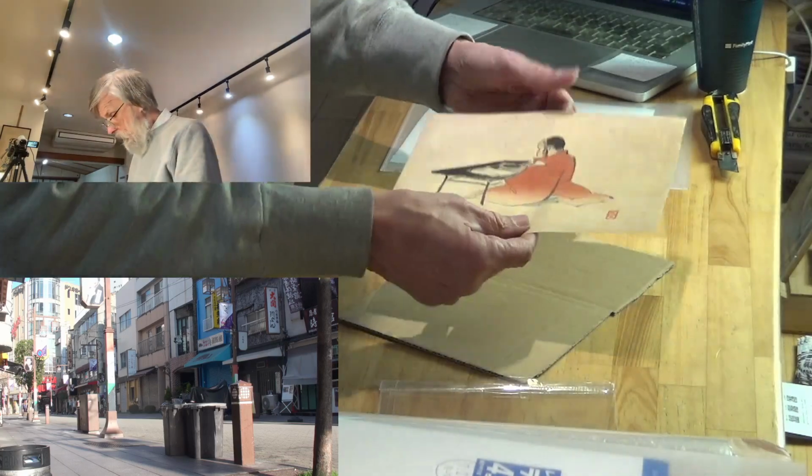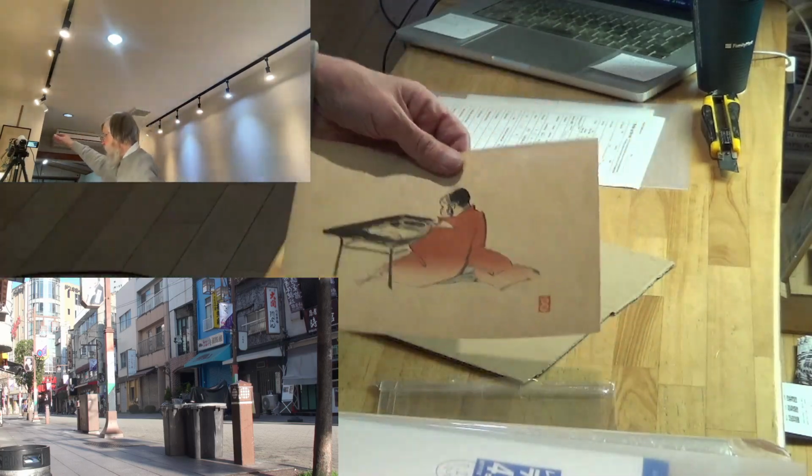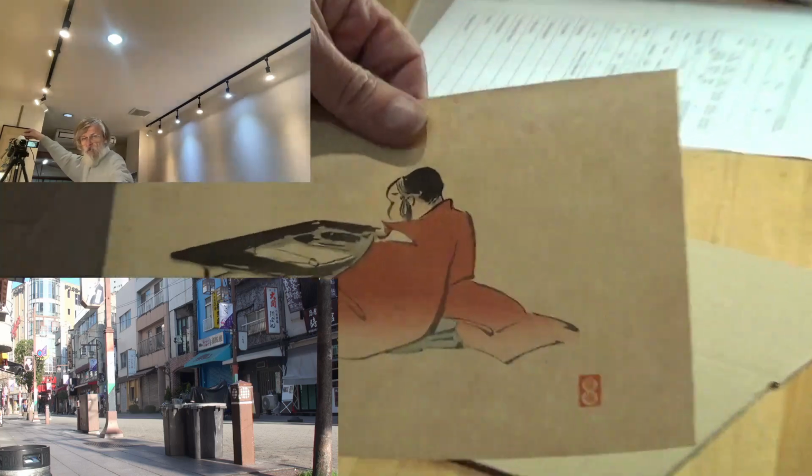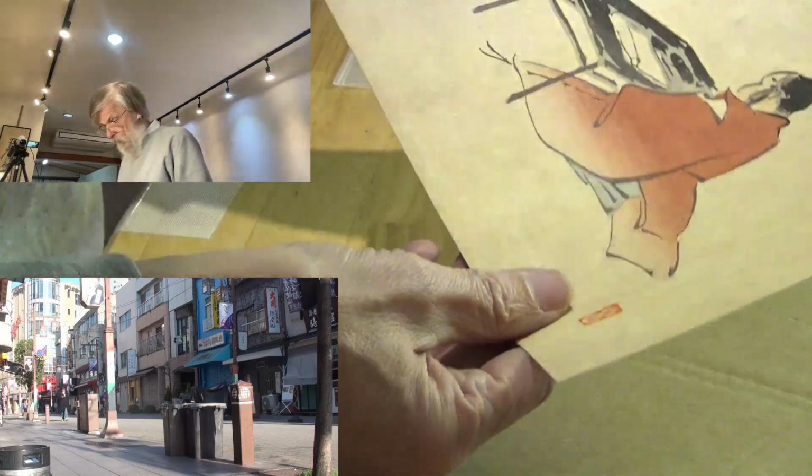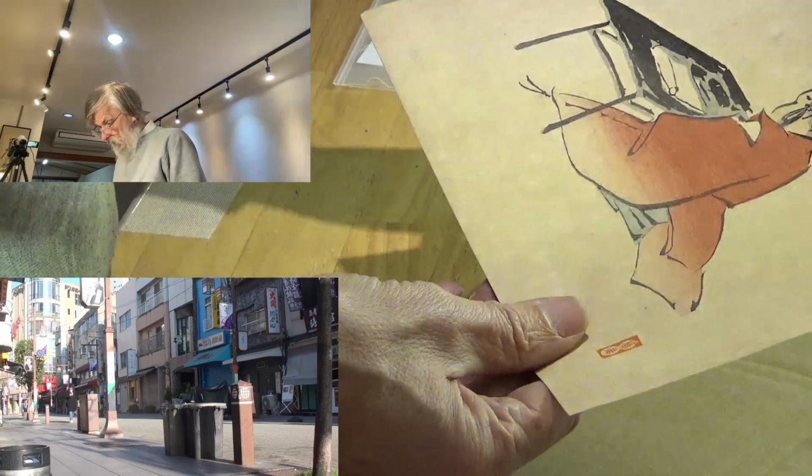So this is a bit unusual. I got this from Yahoo auction. Nobody else seems to have noticed that it was there. So let's have a look. It's Kogyo, Terasaki Kogyo, or Kogyo Terasaki, whatever. And it's just a bit of nothing.